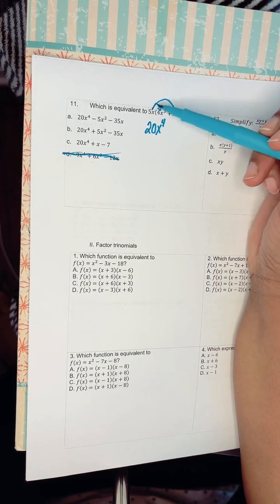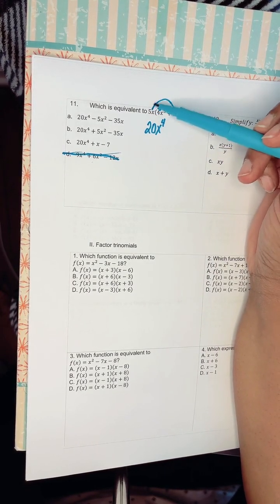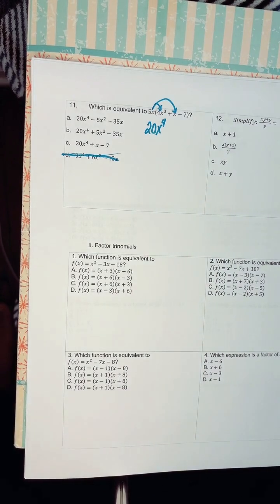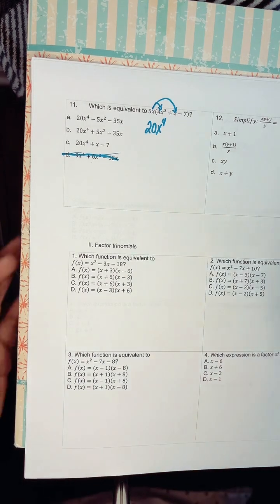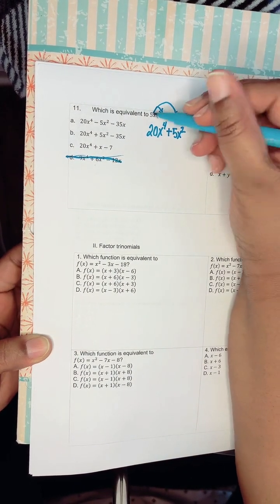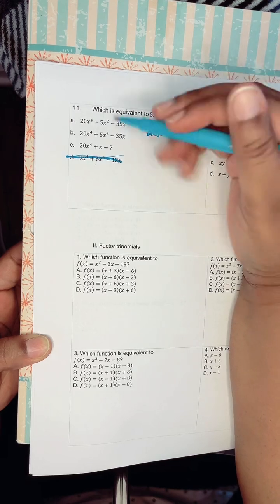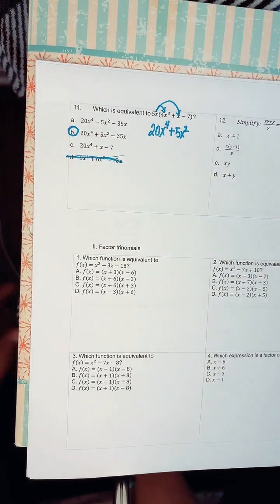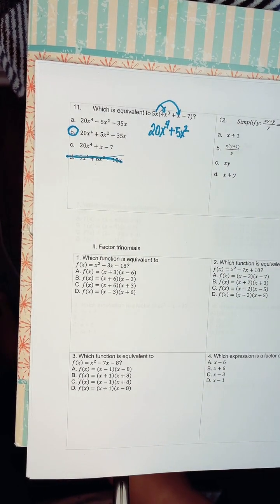What do we get when we do this first? 5x times x. Put it in the chat. What's 5x times x? Cross out C. Okay. 5x squared. Let's go. Yes. Plus 5x squared, because a positive makes a positive. So anything that doesn't have a plus 5x squared, B is our only answer. And we would move on. Save that time, you guys.